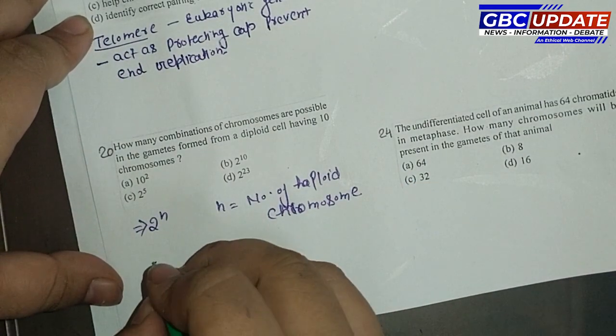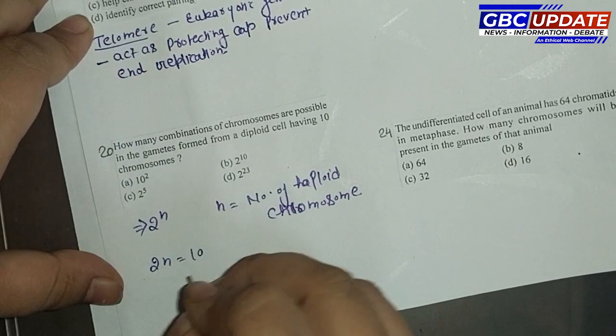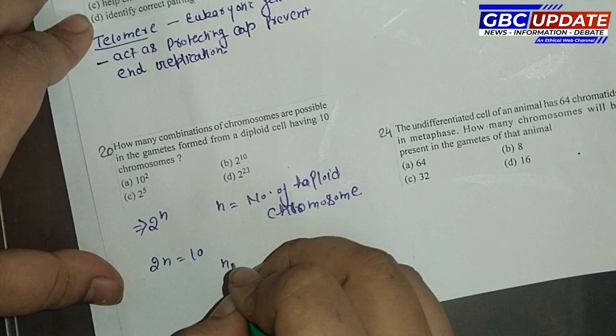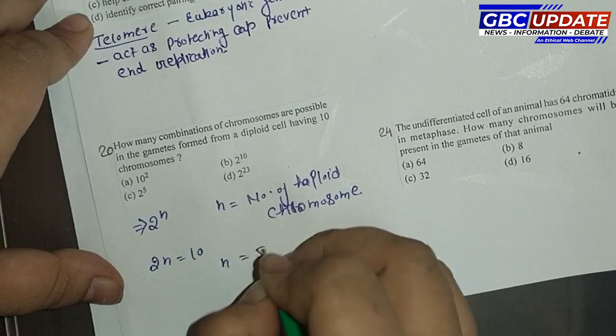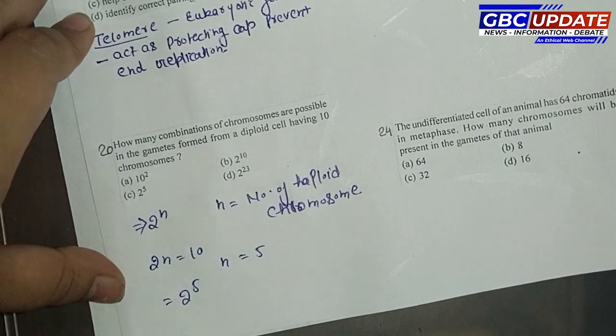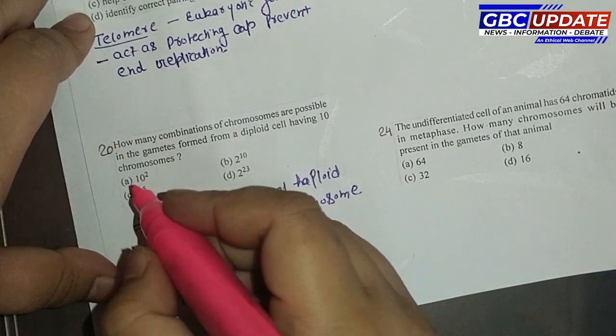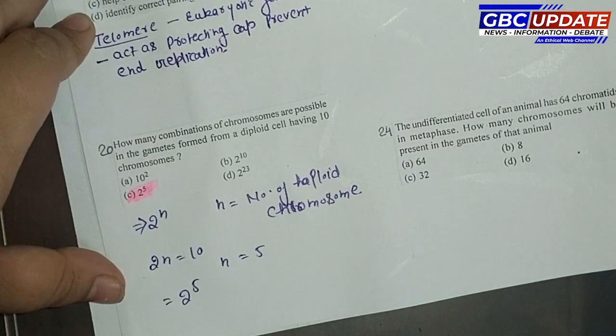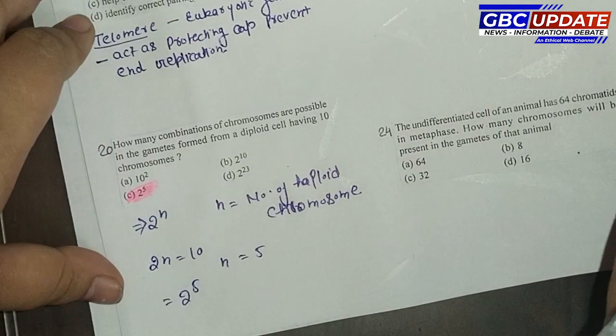They have given the 2n number as 10. So for n, it will be 5. So the answer will be 2 to the power 5. Answer is C.